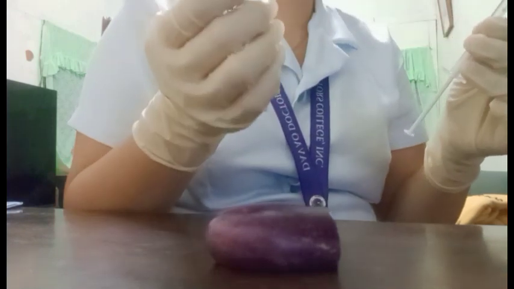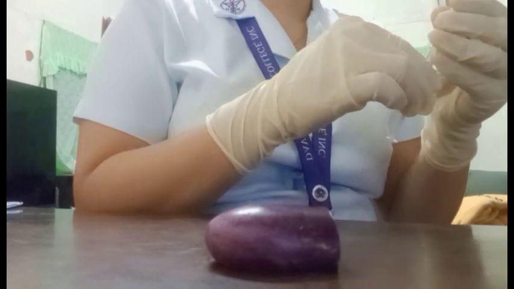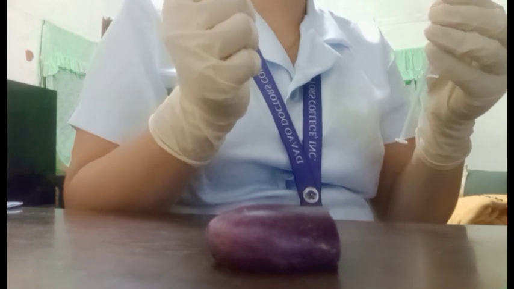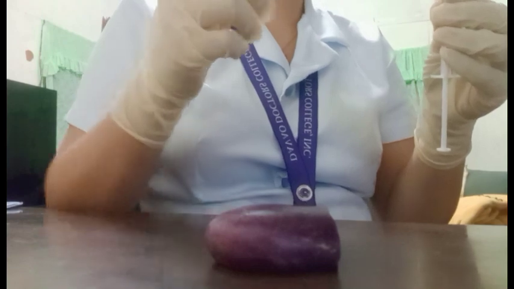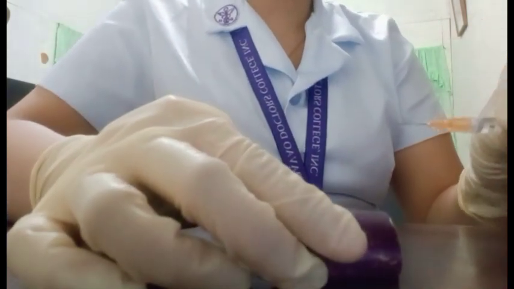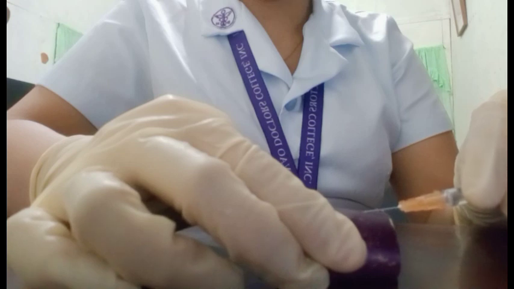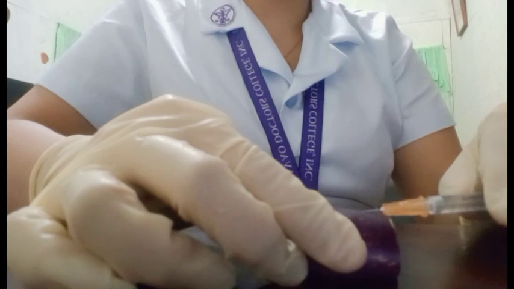We should hold the syringe between our thumb and four fingers, and hold it almost parallel to the skin surface with the bevel of the needle up. We also have to stretch the skin. So now I'm going to advance my needle into the patient's skin and then push the medication in until a wheal forms.